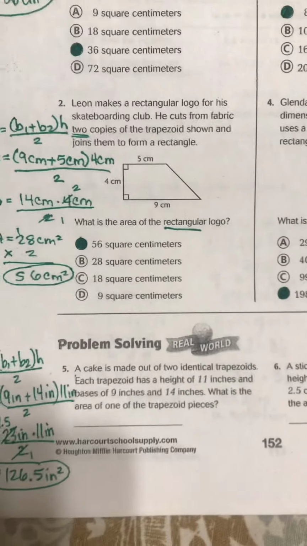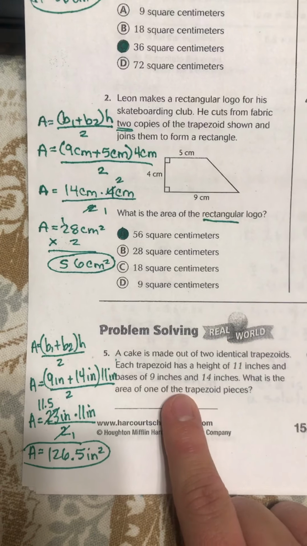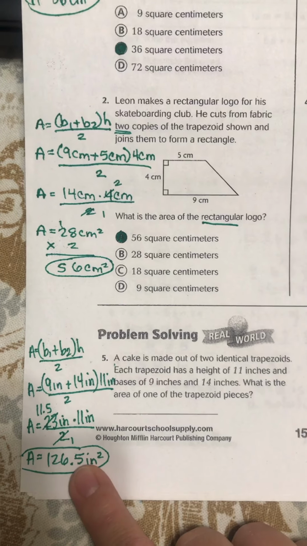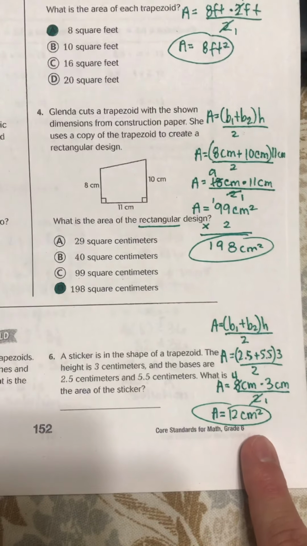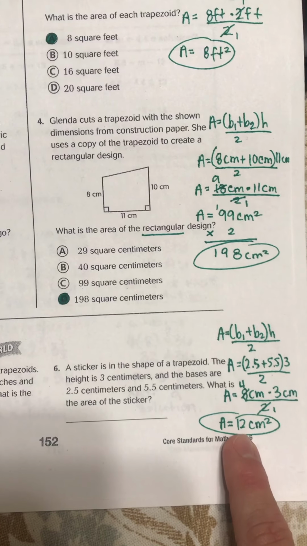And then for number 5, here's the work. And the area for one of the trapezoid pieces is 126.5 inches squared. And for number 6, the area of the sticker is 12 centimeters squared.